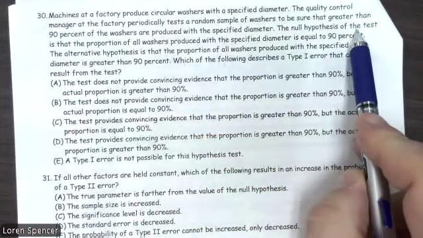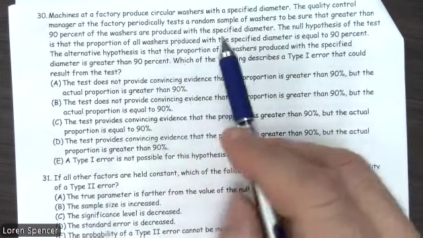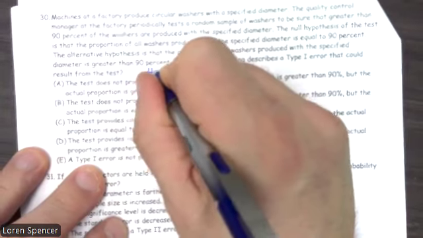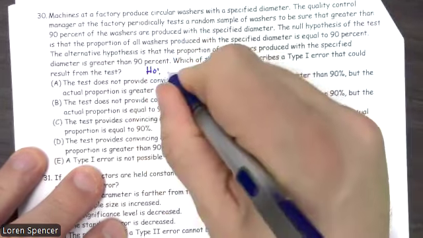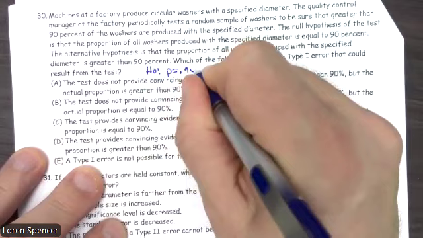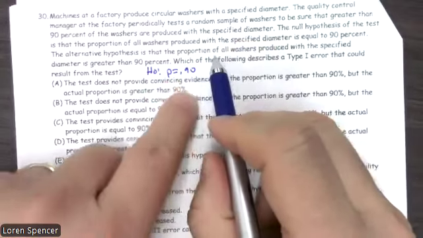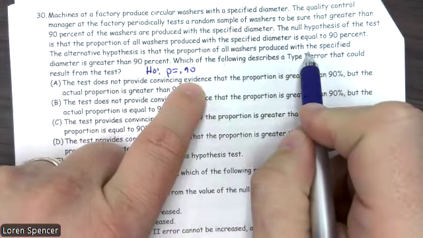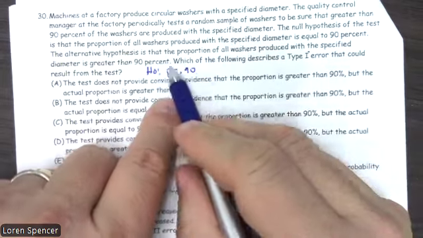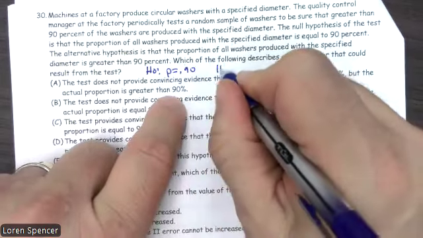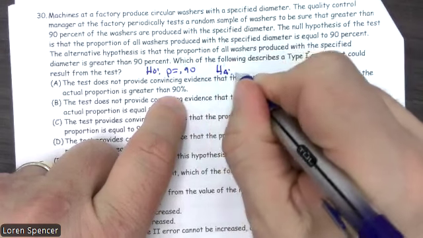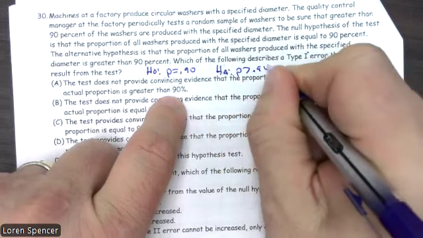The null hypothesis of the test is the proportion. So they're telling us our H0: P equals 0.9. The alternative is that the proportion of washers is greater than 90%. P is greater than 90%.